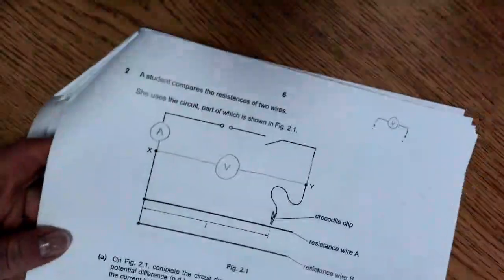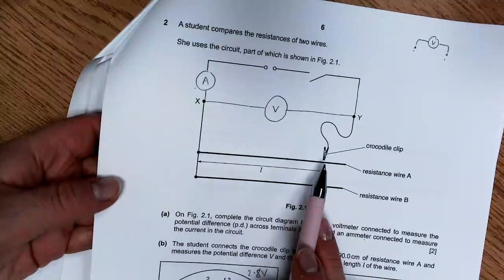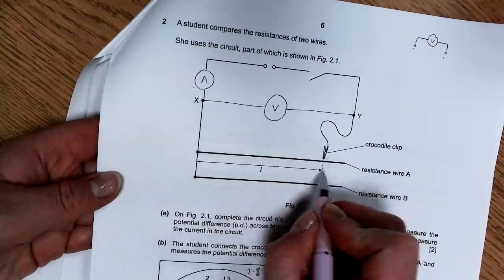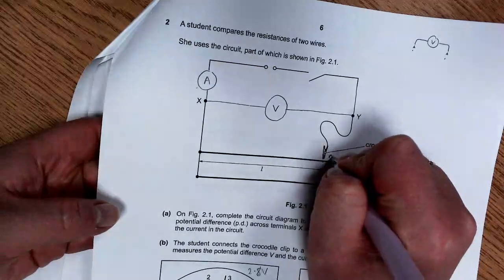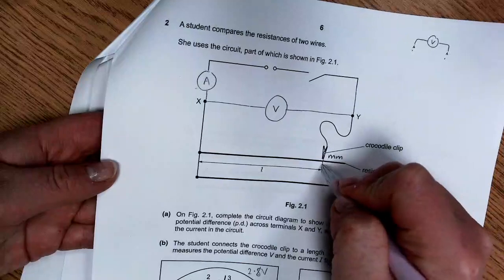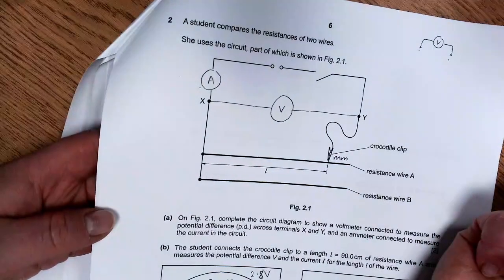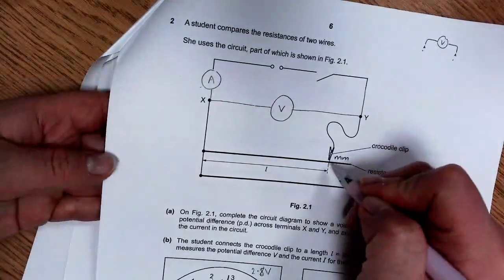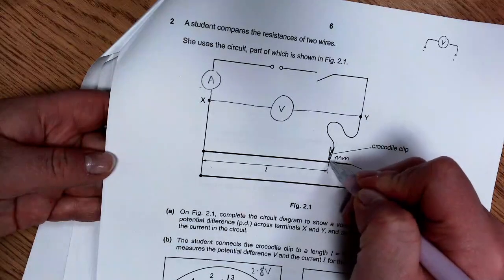So if we go back to the diagram, go back 2 pages, we've got this length of wire. This will be on a meter ruler. The crocodile clip is a couple of millimeters across. We may not get it perfectly where we need it to be, where we read it. So it might be that our reading we take from different points on the crocodile clip each time. So that's something that we could talk about.